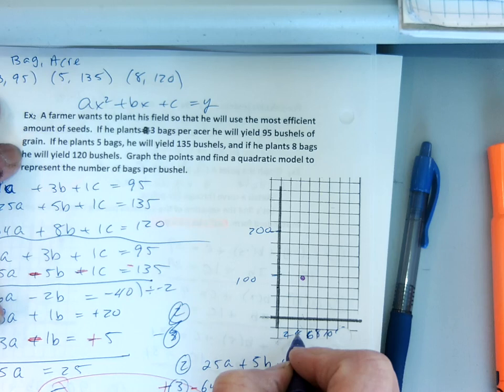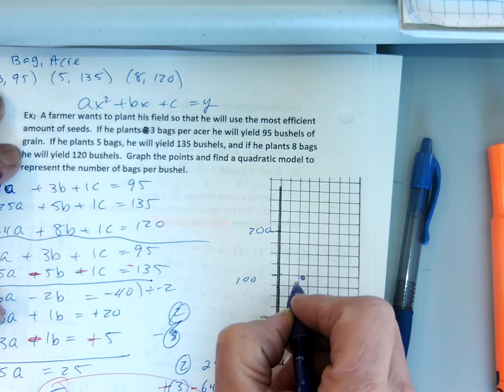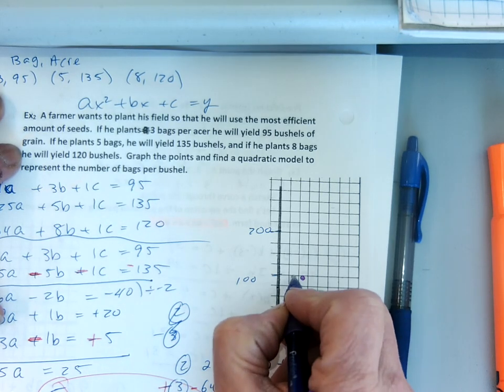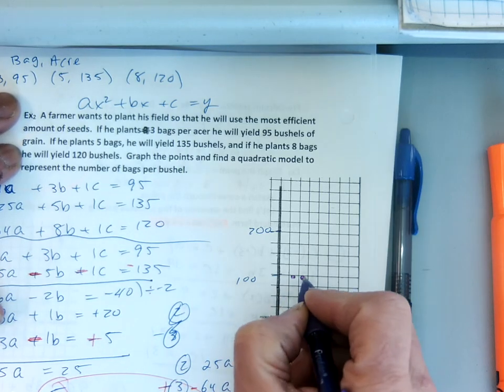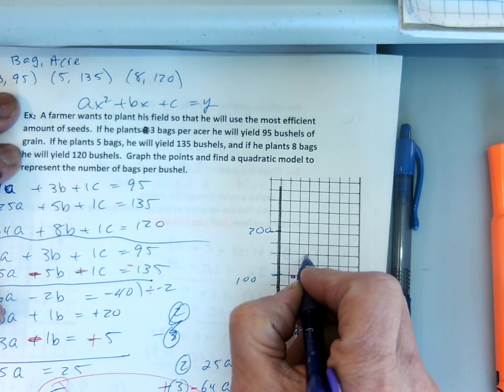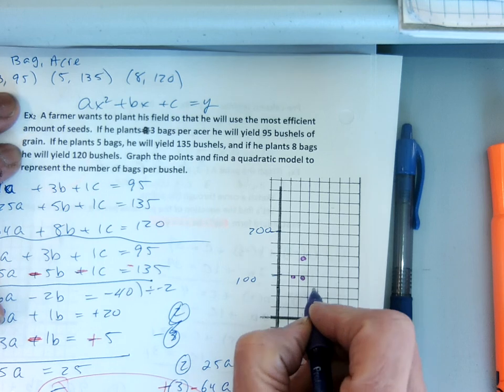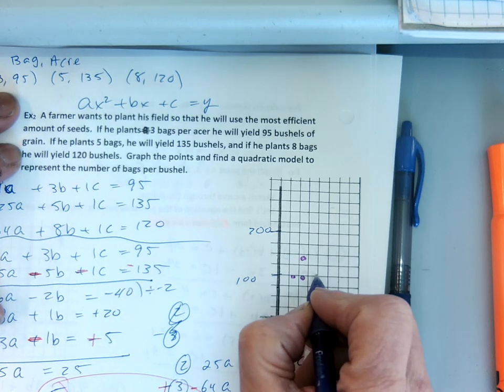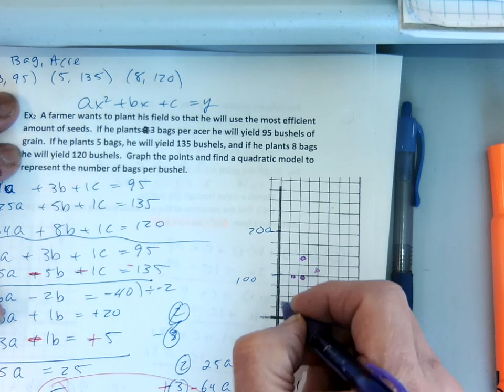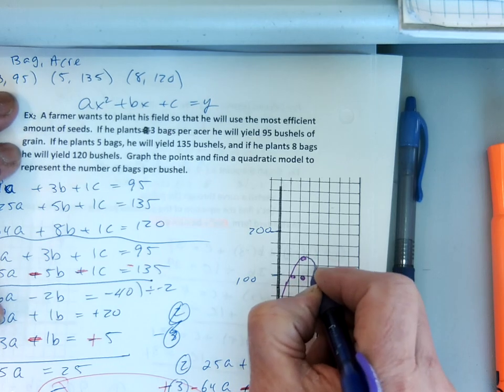I got 3 and 95, 5 and 135 would be about there, and then 8 and 120 would have been about there. So it would look something like this, okay?